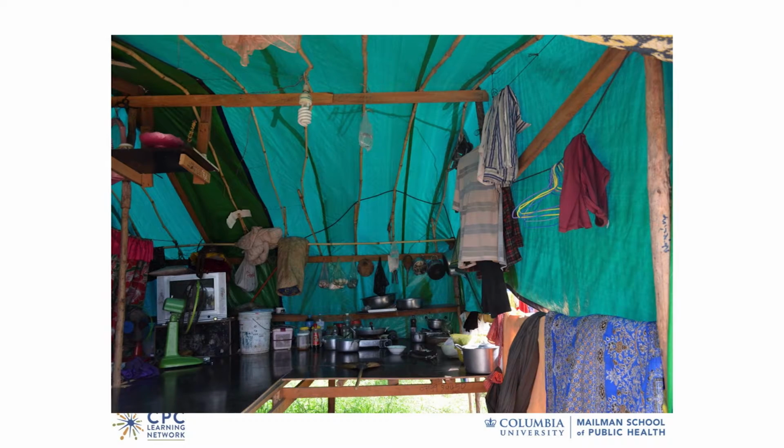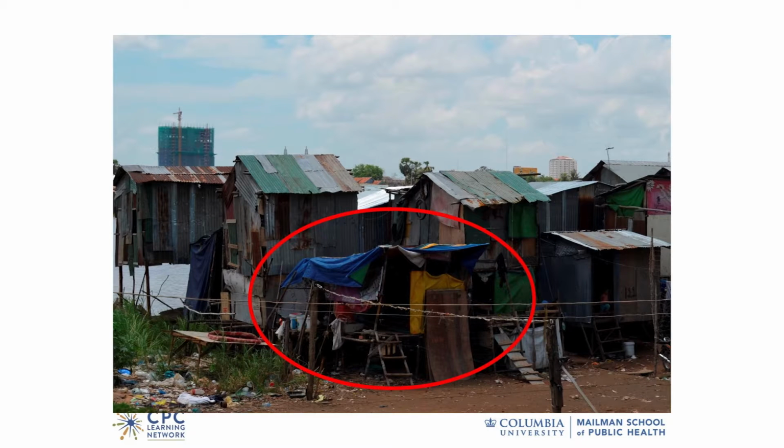So here's another example. This is actually at a construction site. This house has a television, but it's still quite a makeshift temporary shelter. And here's another situation within a slum. The houses around it would count as adequate housing by our definitions, but for the one that's circled, the woman said that when it rained, she could not sleep in her house.